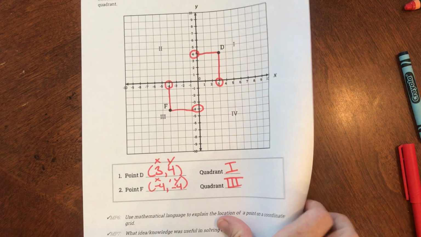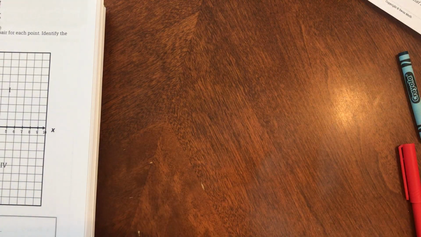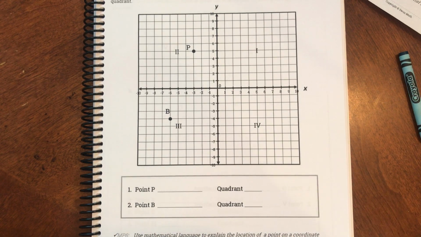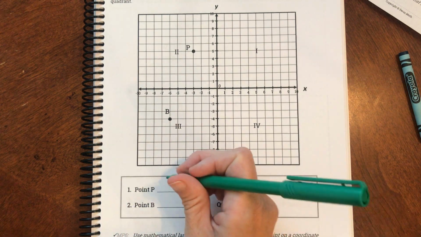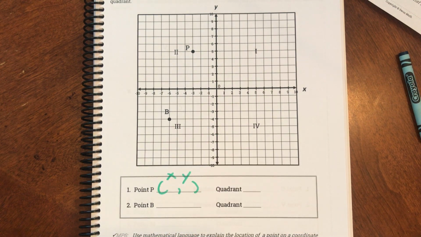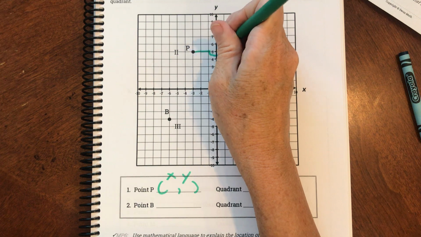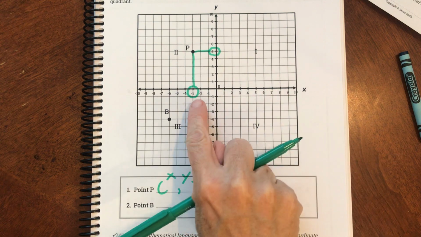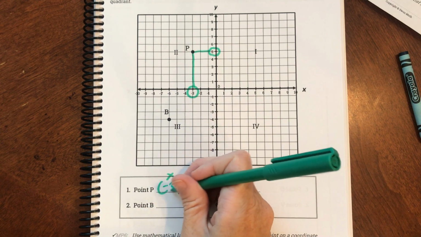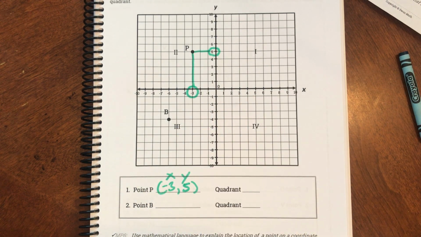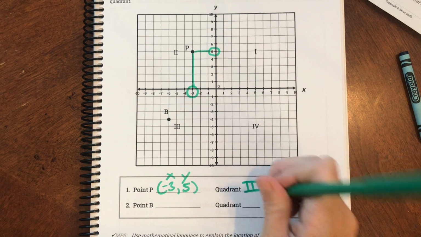Okay, so let's do a couple of these ones together. And we are on page 248. And here's the page we're doing together, 248. So our first one says point P. Okay, so remember an ordered pair looks like that, and it has an X and a Y. Okay, so P, let's draw lines to our axes. Okay, and on our X line, we went to -3. So our X is -3, and on our Y line, it's 5. And our quadrant is quadrant 2.